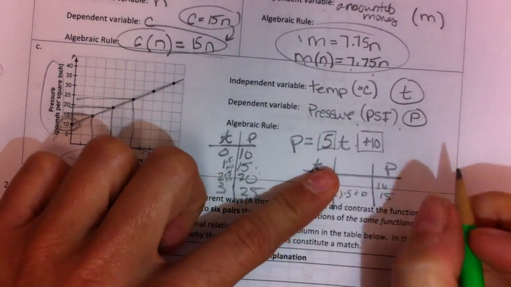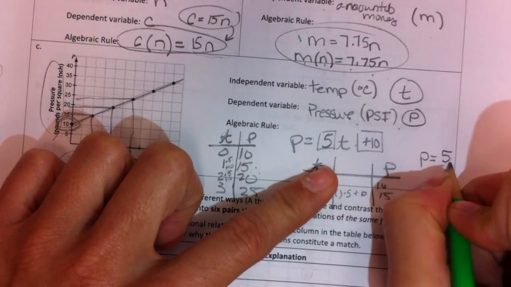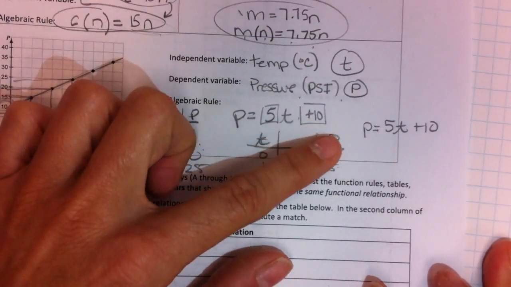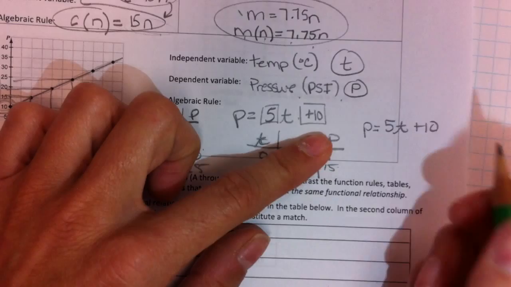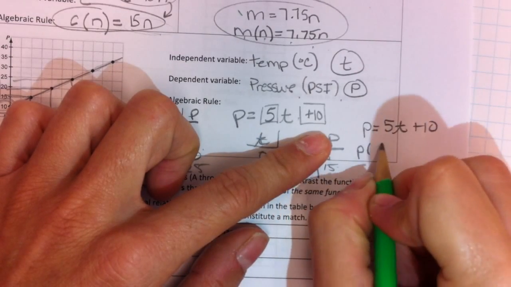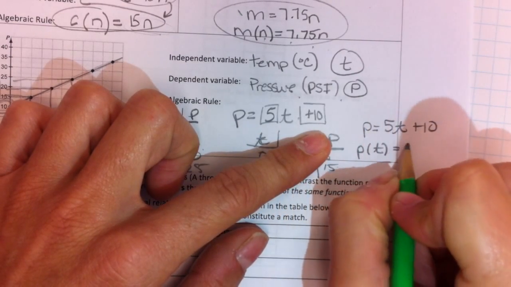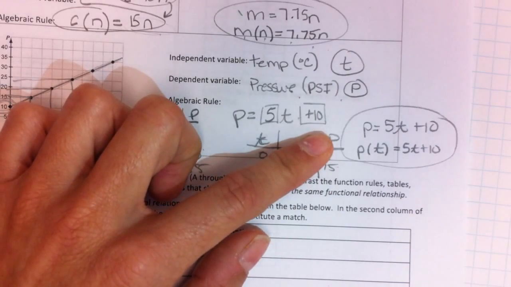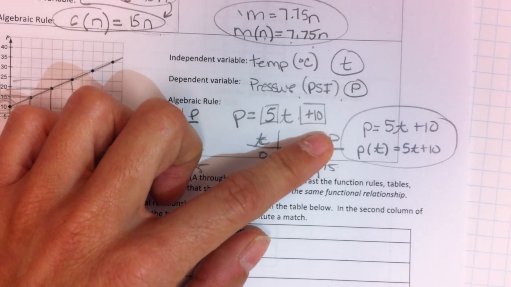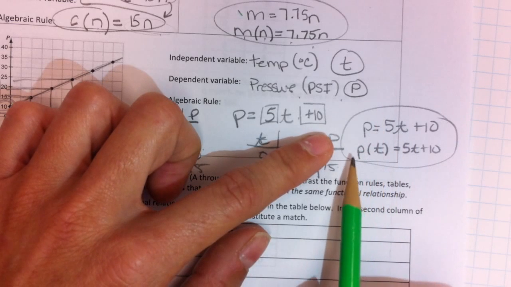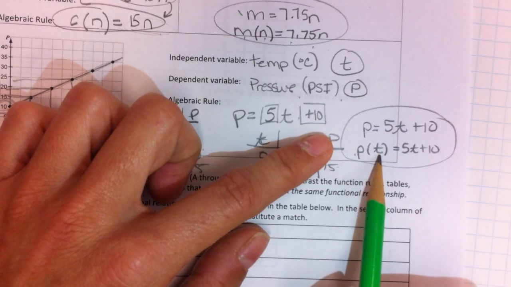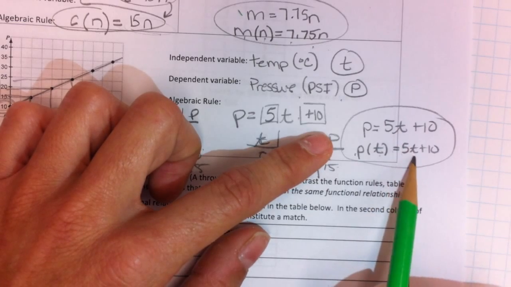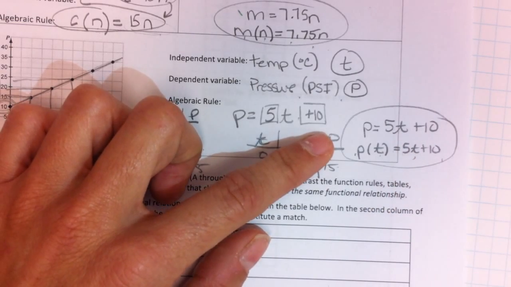So here we have our rule. P equals 5t plus 10. Well, how would we write this in function notation? All you do is add a little parentheses and write your t again. And you've got function notation. Function notation is not as scary as it looks. All it means is that the pressure is dependent upon the temperature, and the pressure is equal to 5 times the temperature plus 10 more.